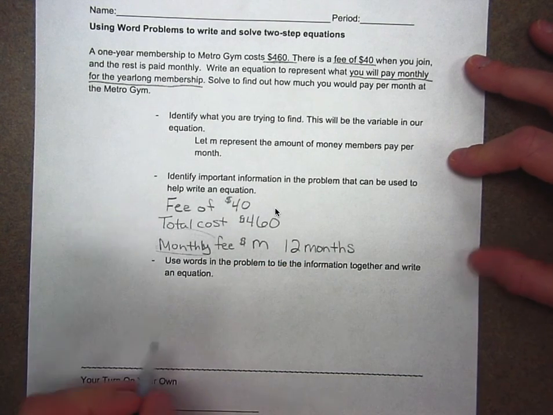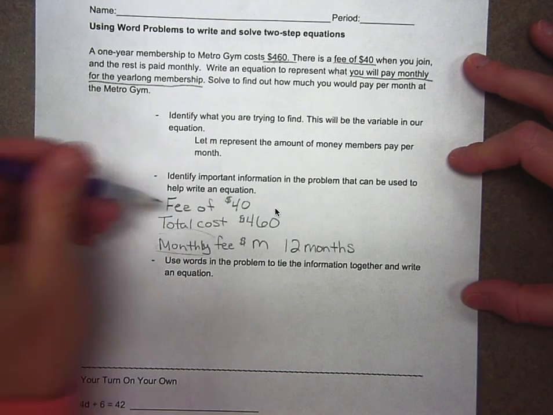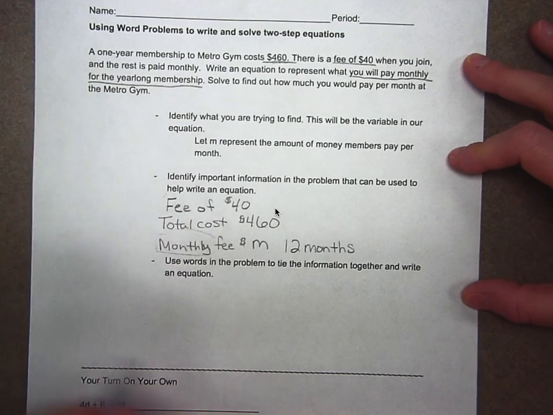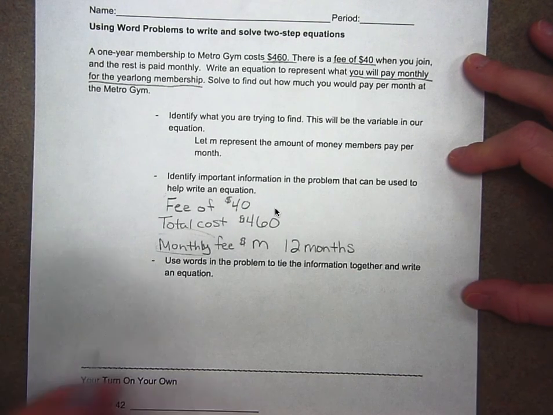So because this is our total cost, we're going to take every piece of information here and write it out into a word sentence, which then we're going to put into our number sentence.